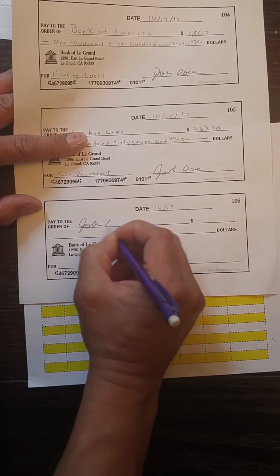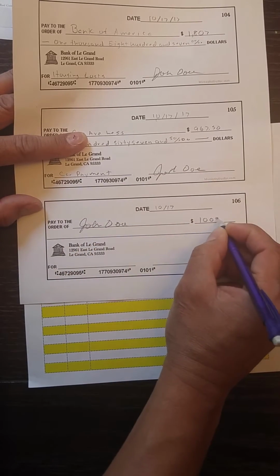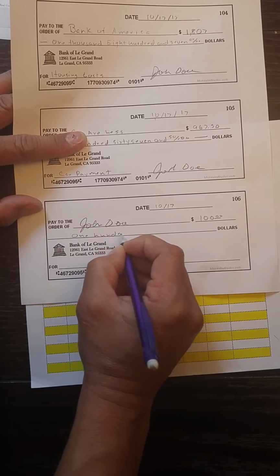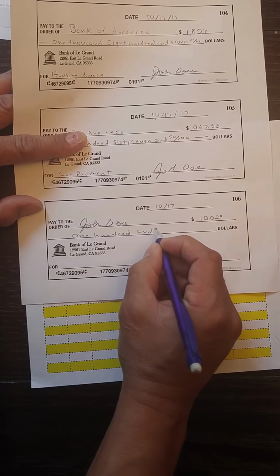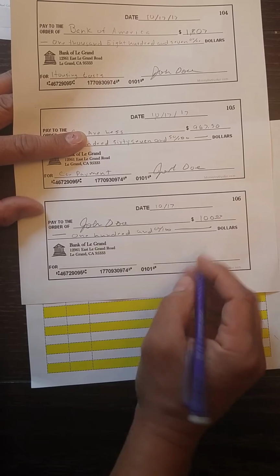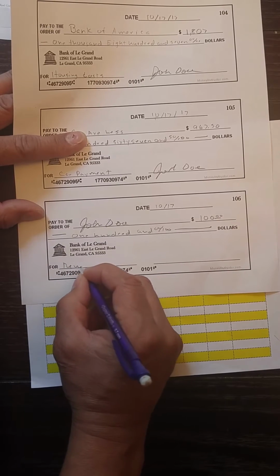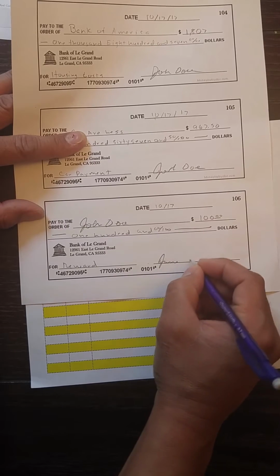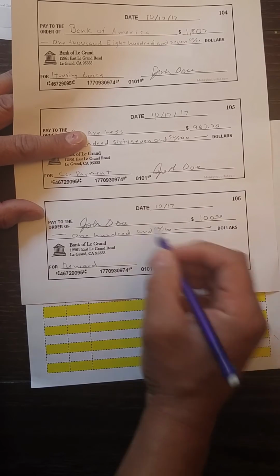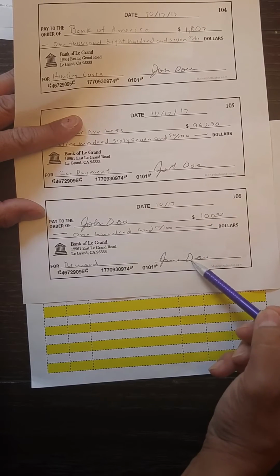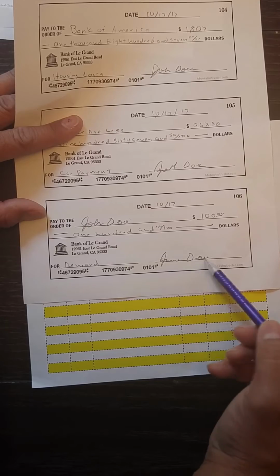So I am John Doe. It was $100. And you don't need to put the cents there. And it was for a reward. And it was Jane Doe is the one that gave me the reward. Because in this world, we're acting as if somebody gave me $100. So obviously, I don't sign this. It was made to me, but somebody else signed it. It was Jane Doe. It was for a reward.